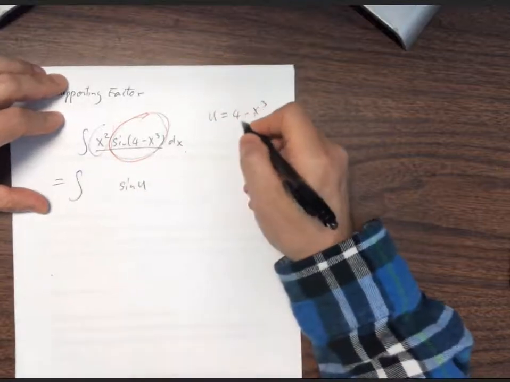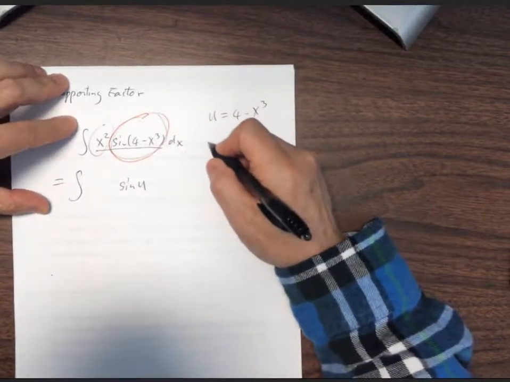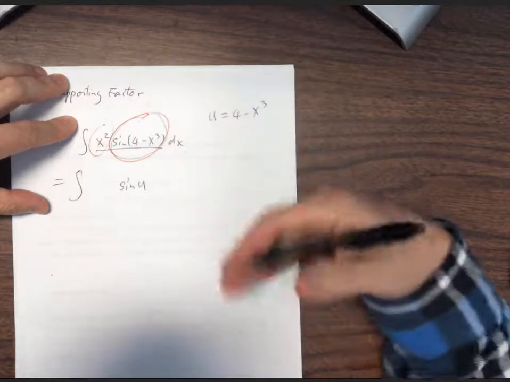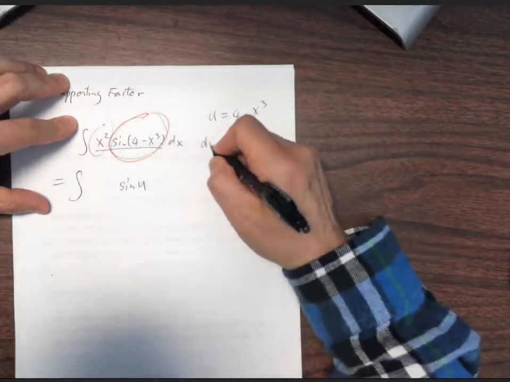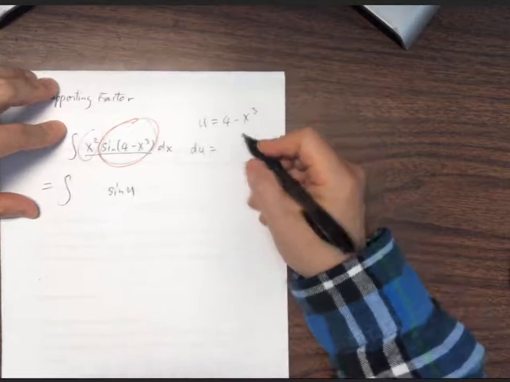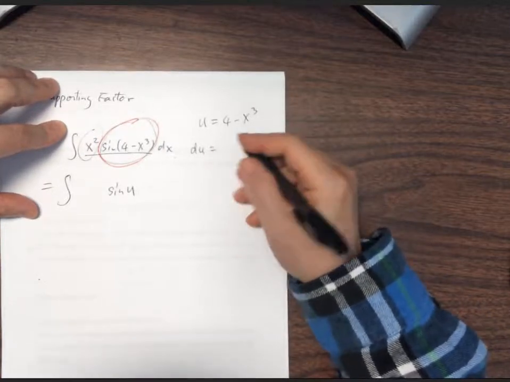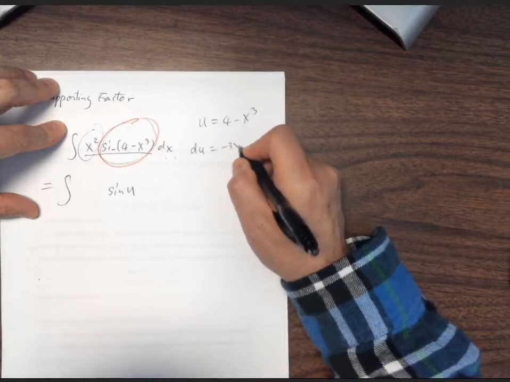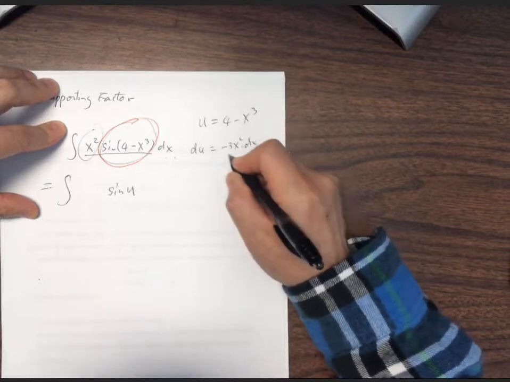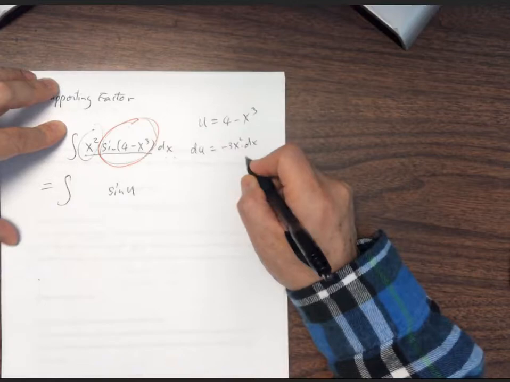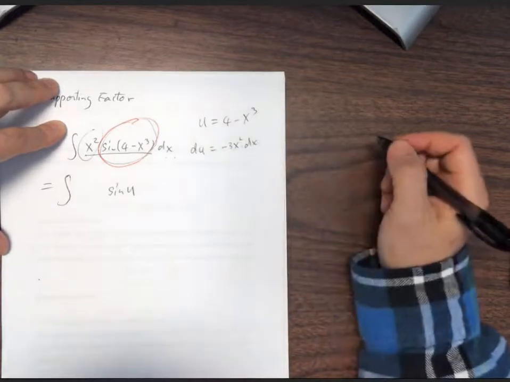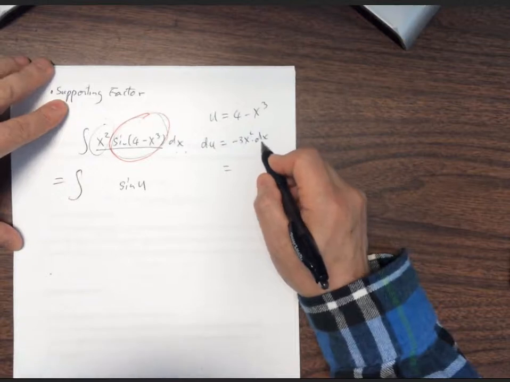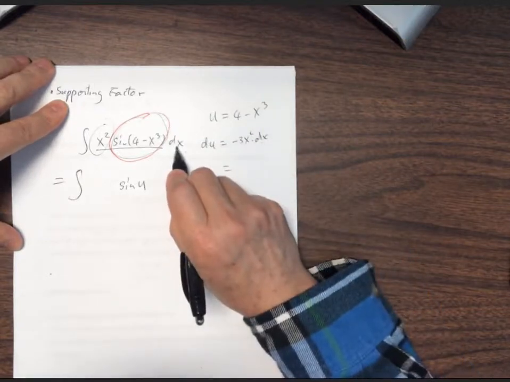Let's work on the side to see how we can get rid of the dx, what we can plug in for dx. So this is the routine: u equal to 4 minus x to the third power. You differentiate: du equals negative 3x squared multiplied by dx. That's the differential of the right hand side. From here, you see the dx that we want to get rid of.